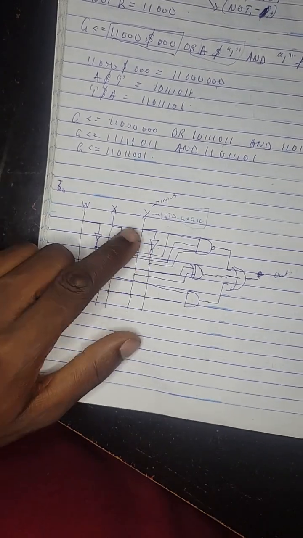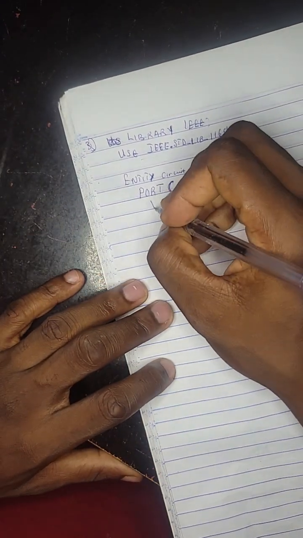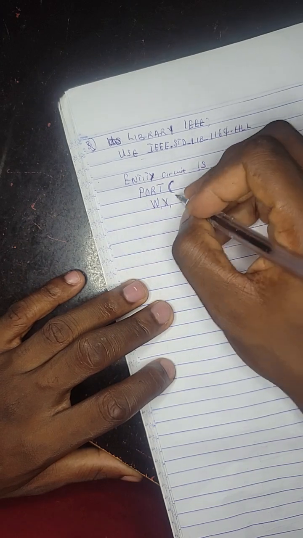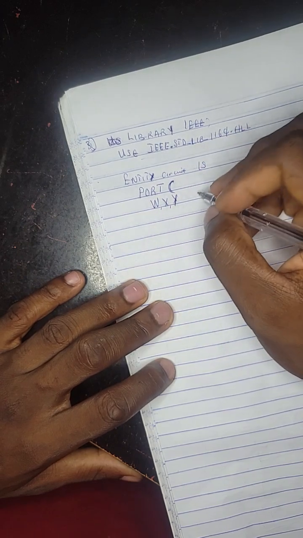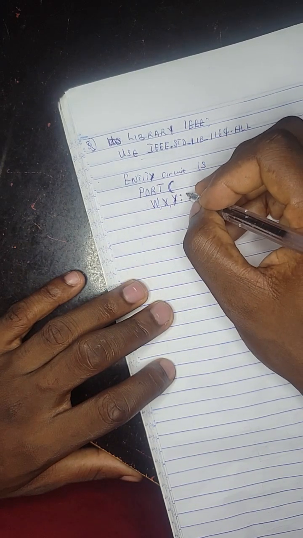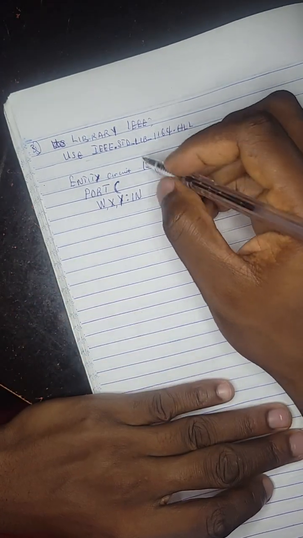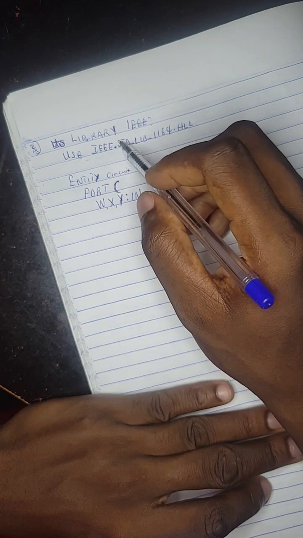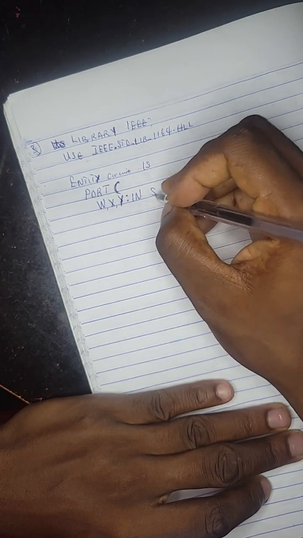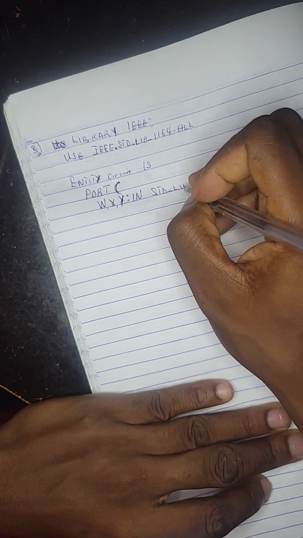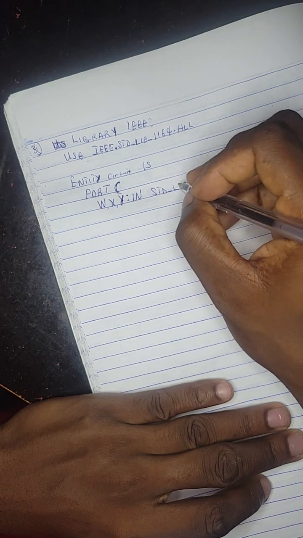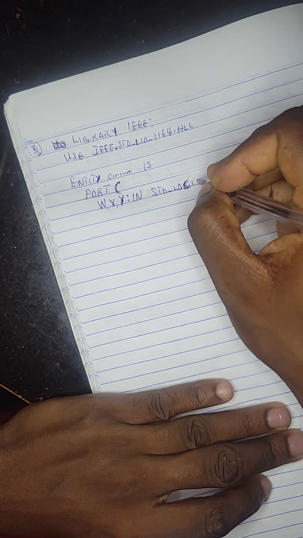So now in our own case, we notice that W, X, Y are inputs, right? So if you are defining that, that's going to be W, X, Y, and all of them are going to be inputs. And the data type, which is the major reason we are making use of this library, is going to be std_logic.